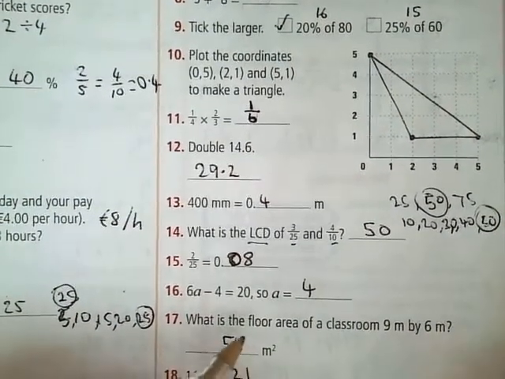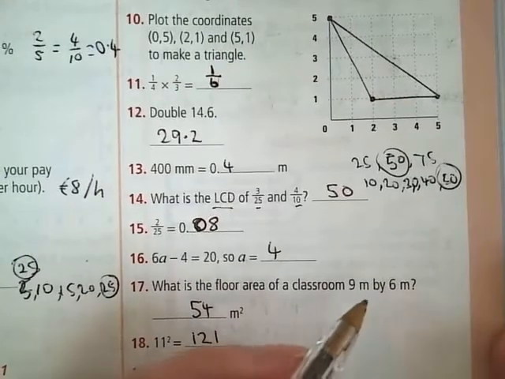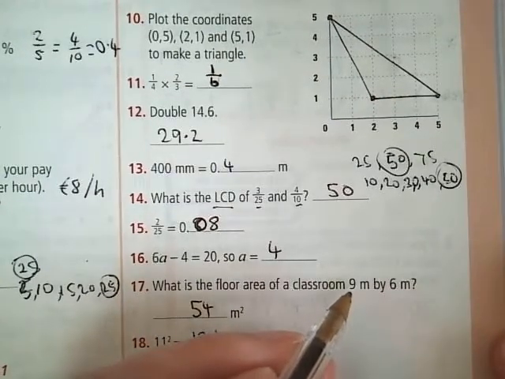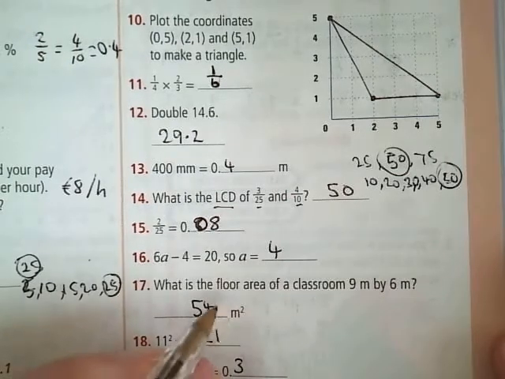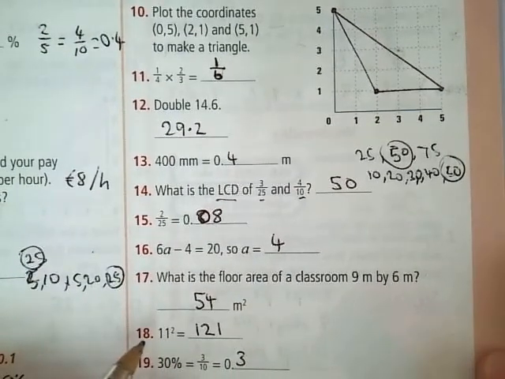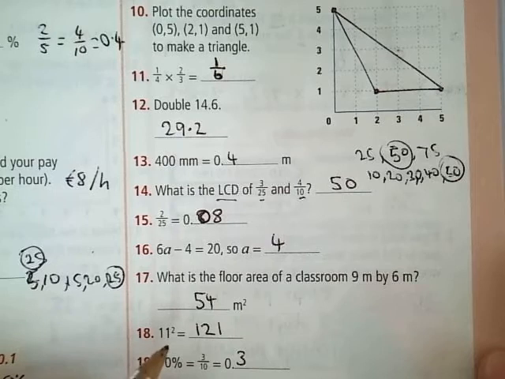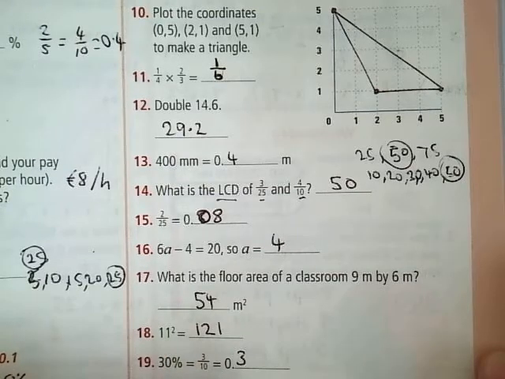Question 17. What's the floor area of a classroom? 9 meters by 6 meters. Floor area, length by width. Multiply 9 by 6, you get 54 meters squared. Question 18. 11 squared. That's not 11 multiplied by 2. Your answer is not 22. It's 11 multiplied by 11. So 11 times 11 is 121.